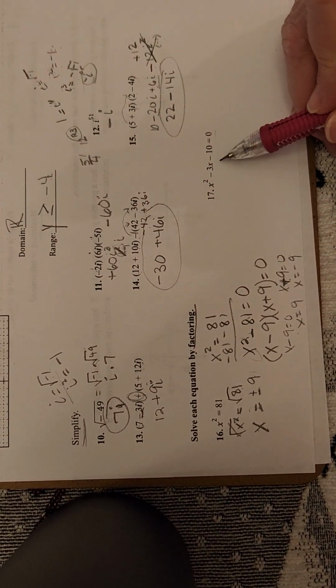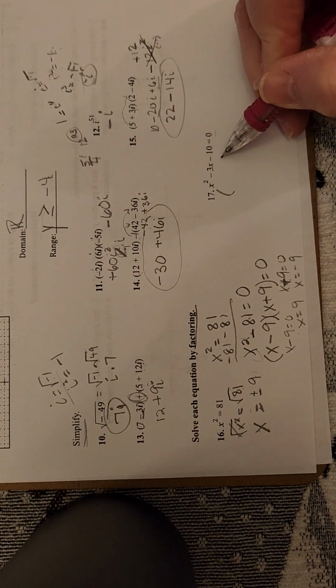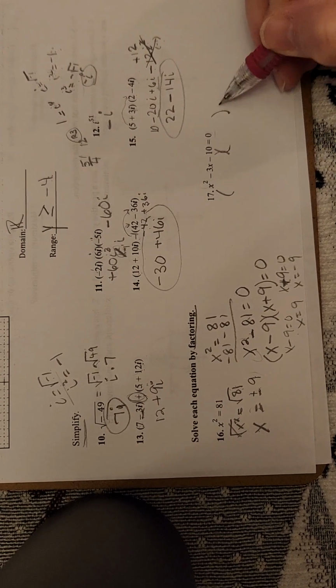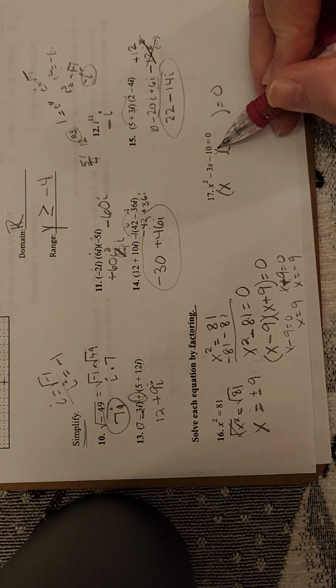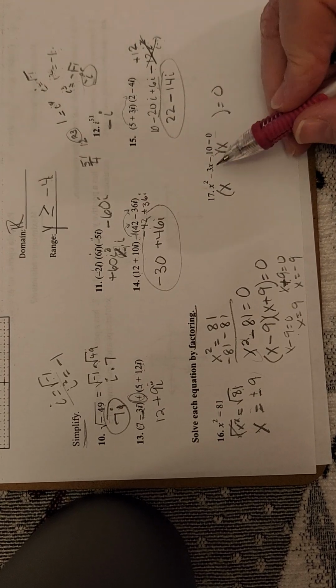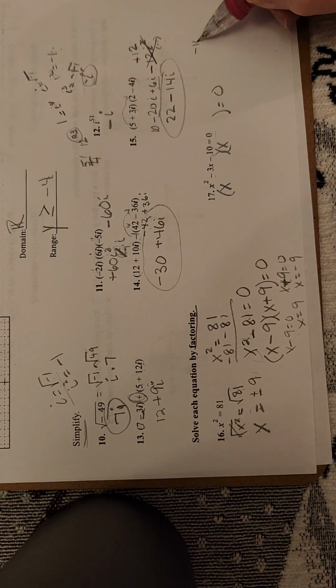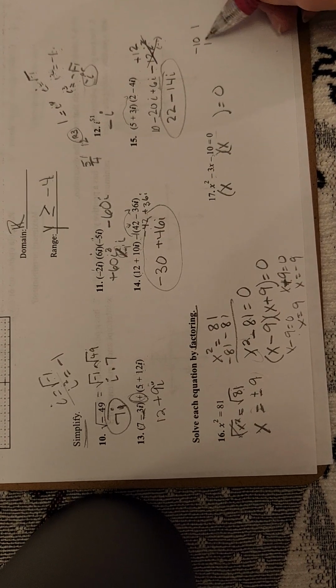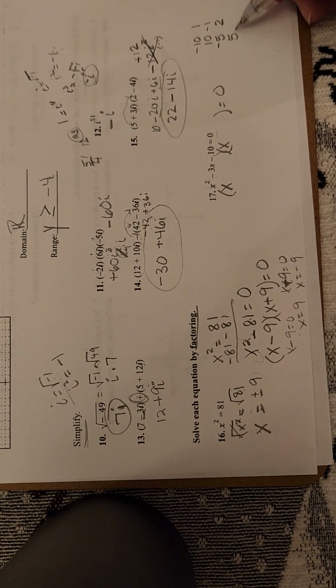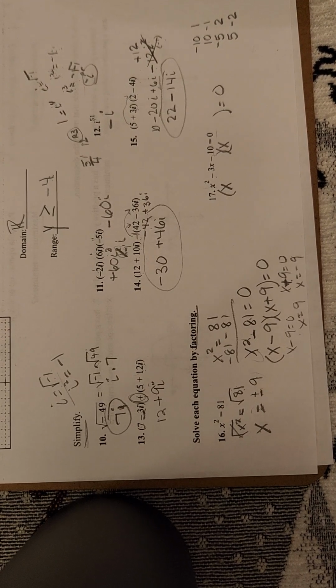On 17, they want us to factor it and solve it. So again, there's a 1 here. There's not a number here. So we can go straight to this and put our x's here. And then we need the factors of negative 10 that will add up to negative 3. So negative 10 and 1, or 10 and negative 1, or negative 5 and 2, or 5 and negative 2, and I think that will do it.